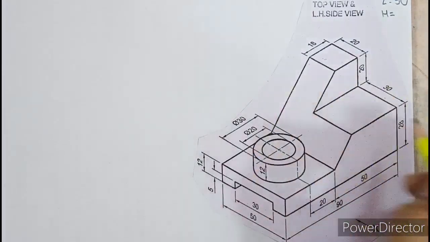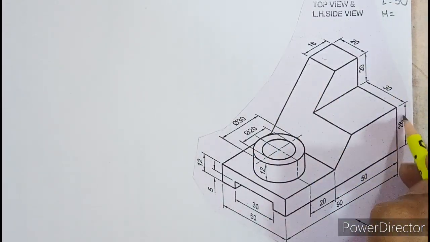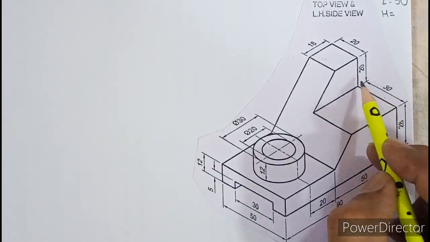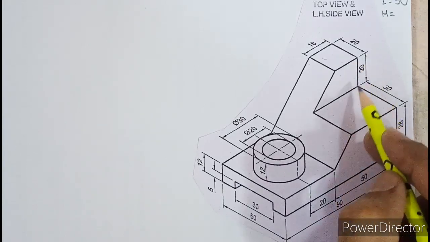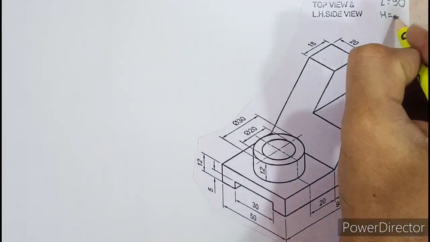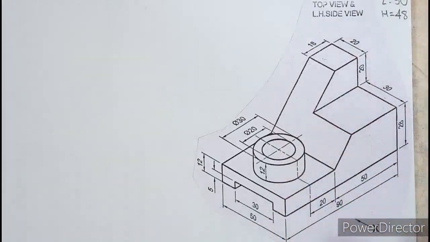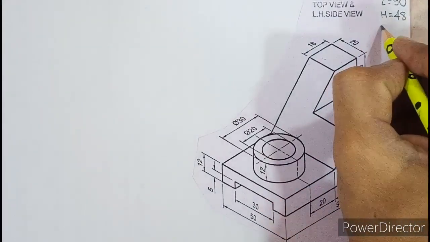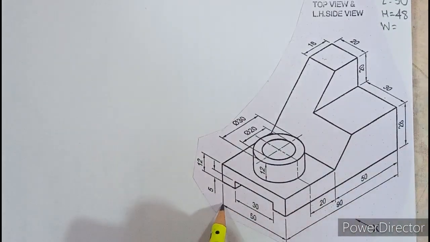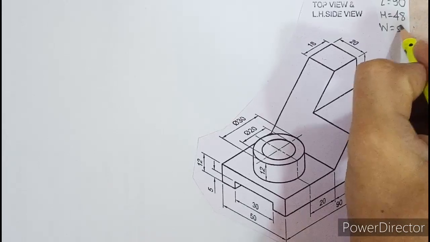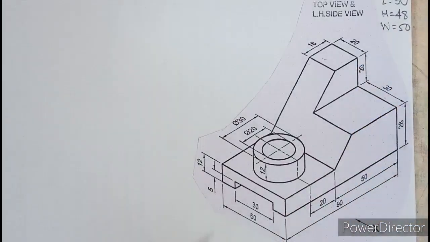From the diagram, this dimension is given as 28 plus you need to add this 20 more. So height is 28 plus 20, that gives you 48. Next comes the width of the object. If you look in the side, the width of the object is 50 millimeter maximum.